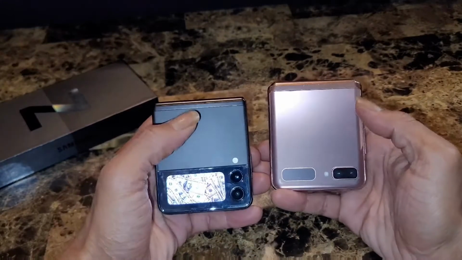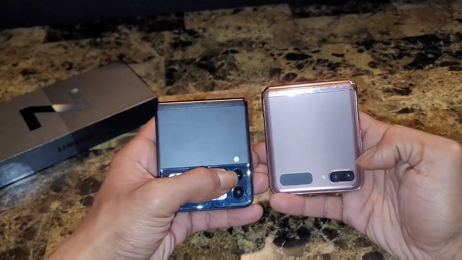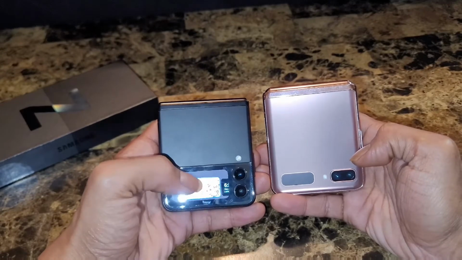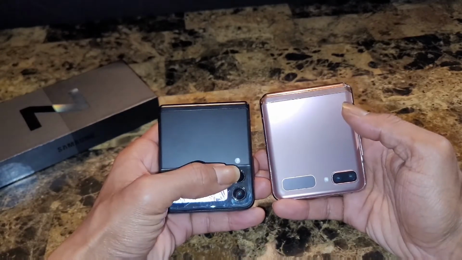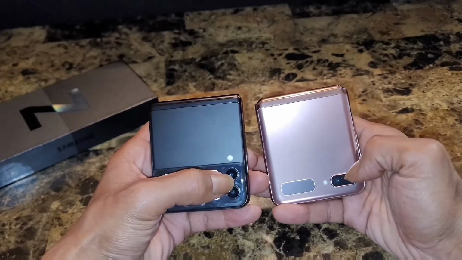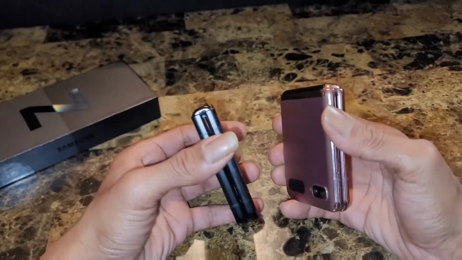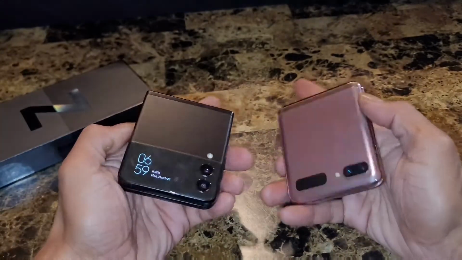But now you still got the same cameras, but they are improved. They did improve the cameras, and it's probably just software improvements. Because I do believe it's the same exact camera lens, there's really no change there.